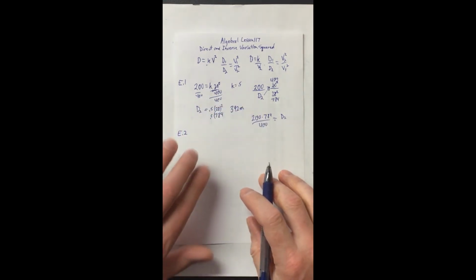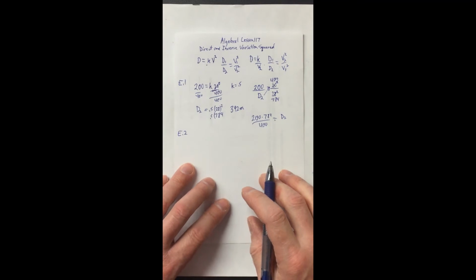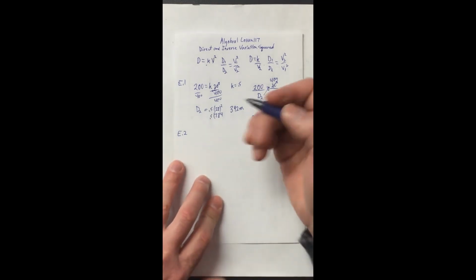In example 2 here, it says the distance a body falls varies directly, once again, as the square of the time that it falls. If it falls 144 feet in 3 seconds, how far will it fall in 10 seconds? Okay, so what does that look like?